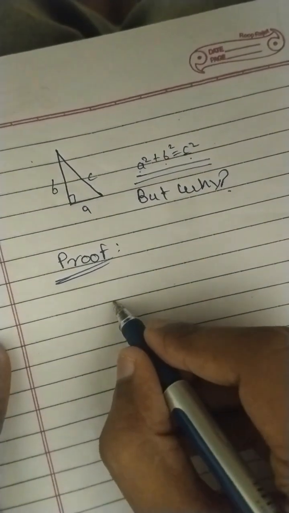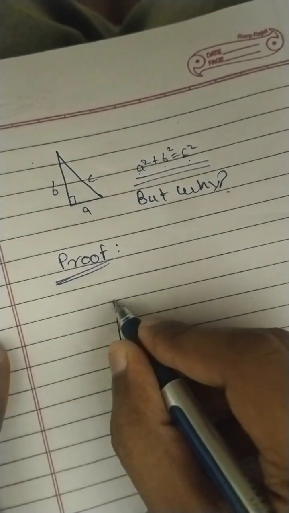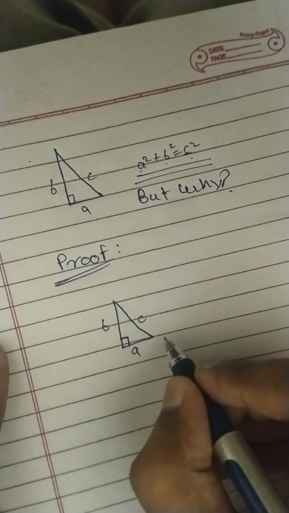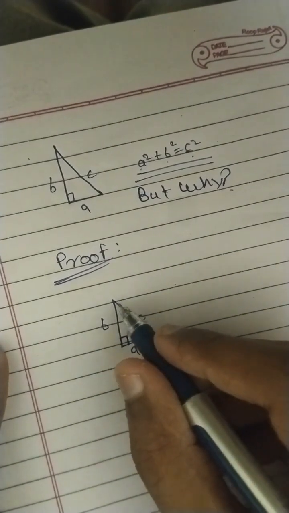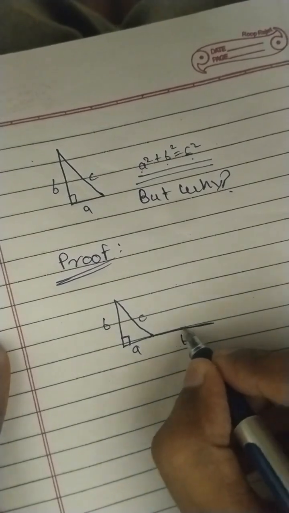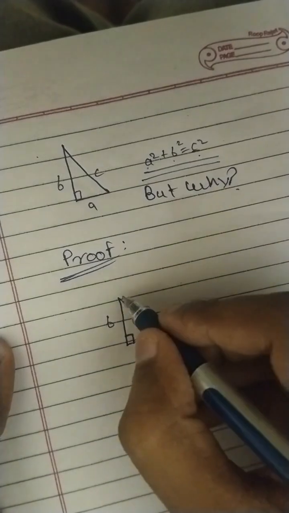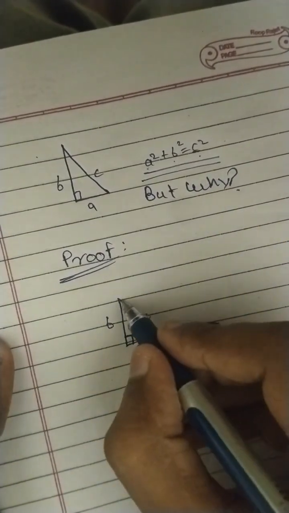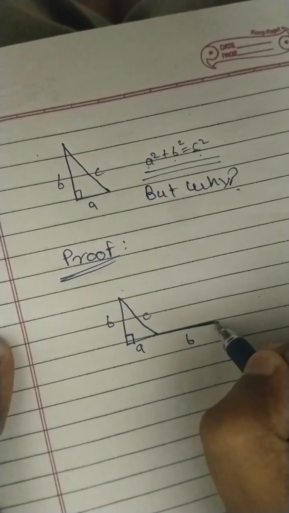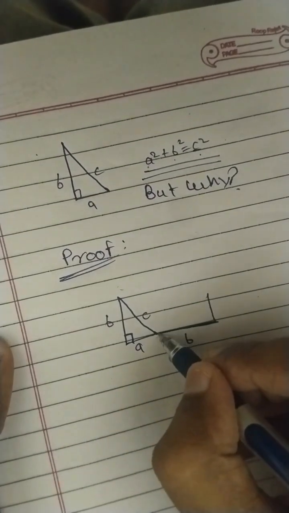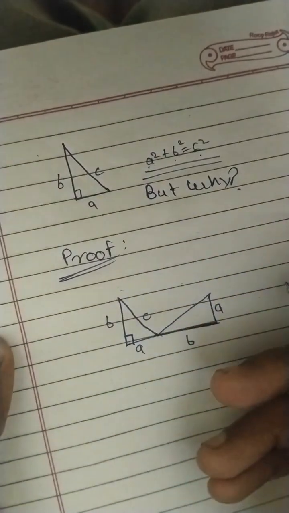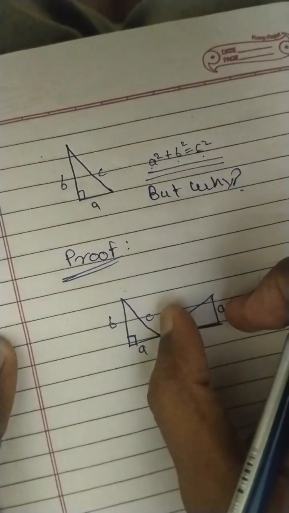So what I'm going to do is draw a triangle 4 times. Draw this triangle 4 times, 90 degree, and now I'm going to flip it. So this becomes B now. Okay, this is B, and I'm going to flip it there also. And so this triangle is going to become like this, this is A, because we flipped it like this and placed it here.